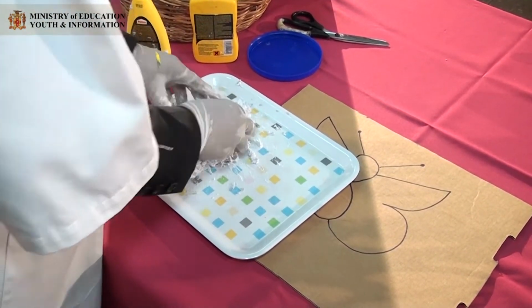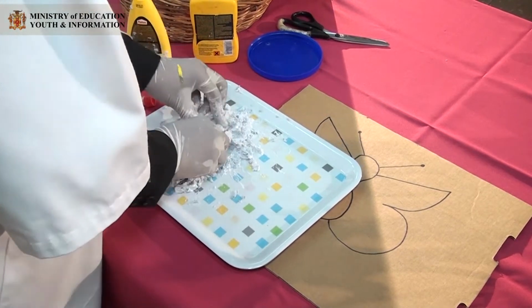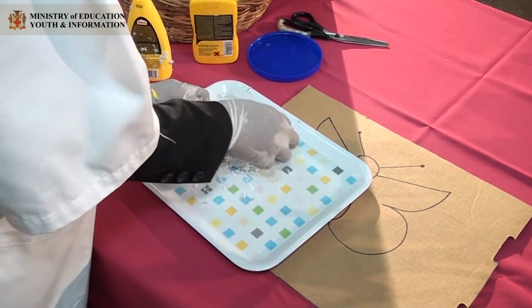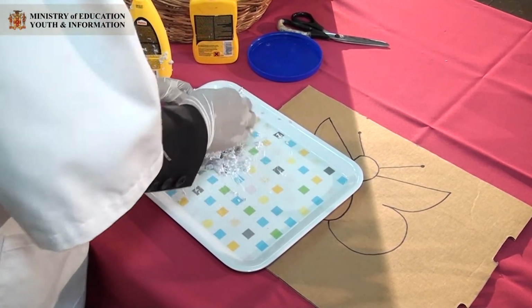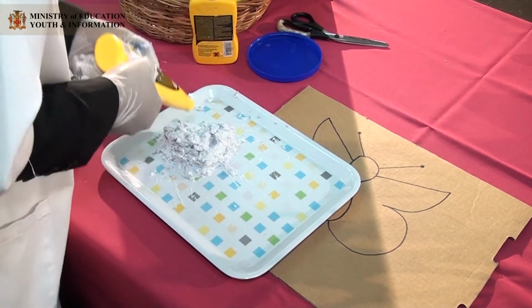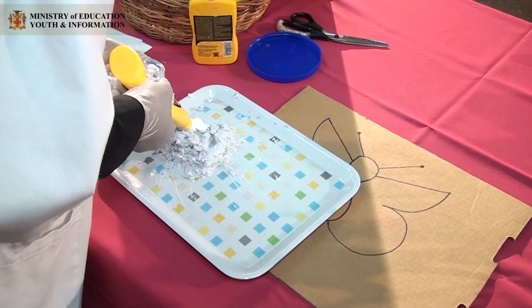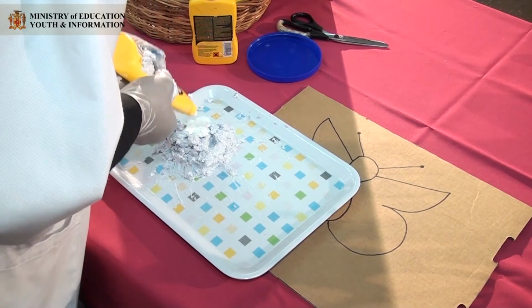It feels squishy and soft. All right. Now remember not to mess up the place at home, okay? All right, I'm adding just a little bit more glue, and then I am ready.